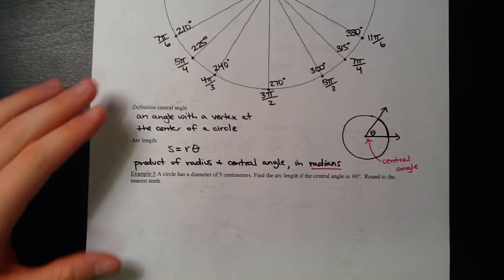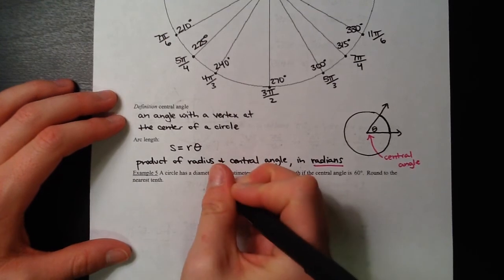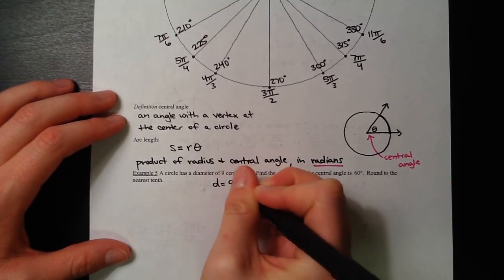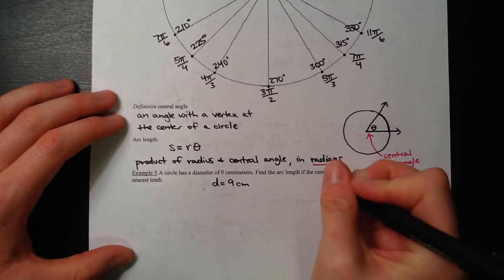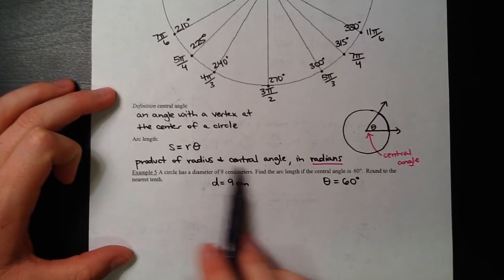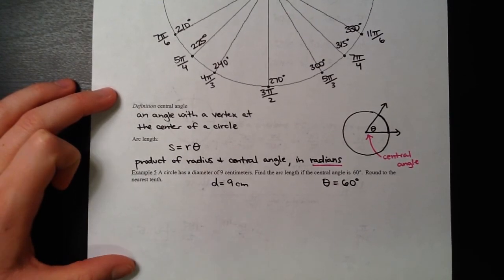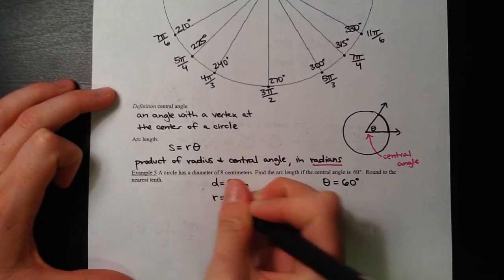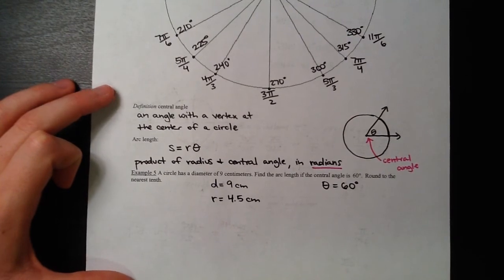Last example for this set of notes. A circle has a diameter of 9 centimeters. Okay, so the diameter is 9 centimeters. Find the arc length if the central angle is 60 degrees. All right, so our angle is 60 degrees. However, if we look back at this definition, we need the radius. So remember, the diameter is twice the radius. So if the diameter is 9, the radius would be half of that, which is 4.5 centimeters.